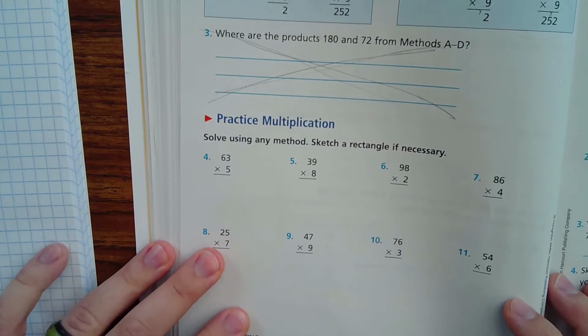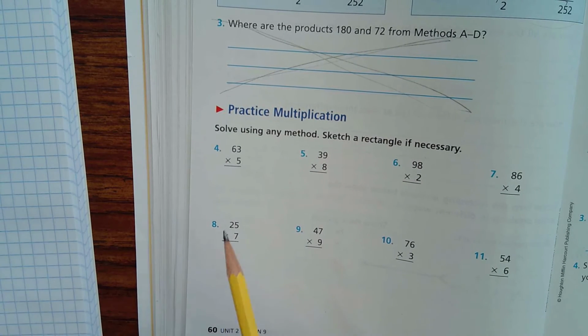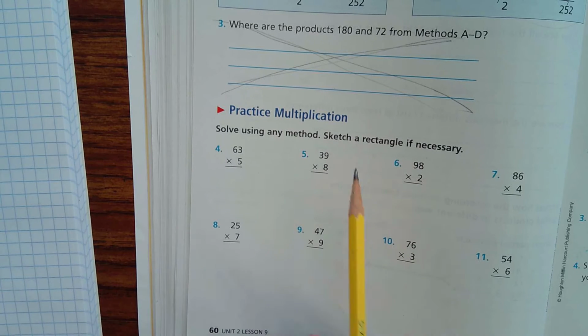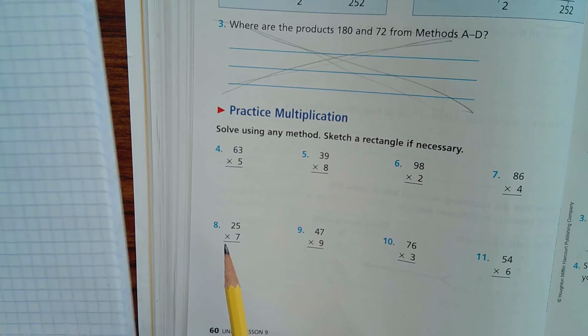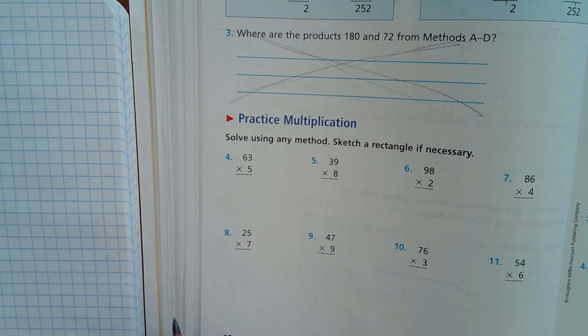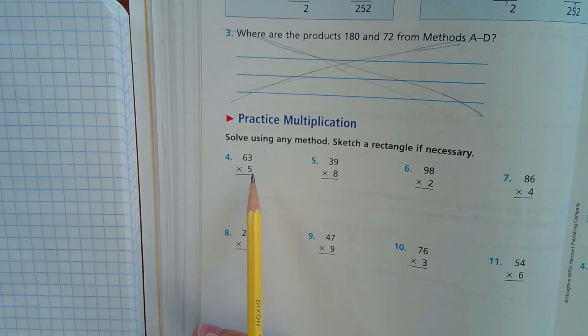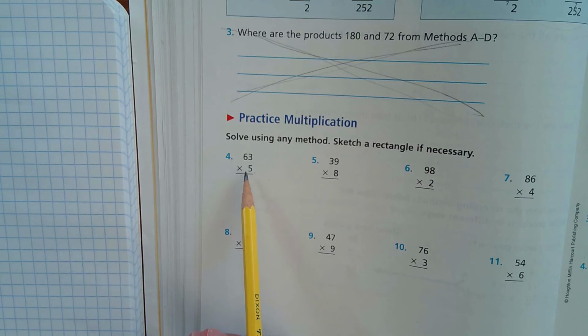Here is just some good old multiplication, and really what's happening is we're taking all the steps we took before with the array and the area model, and condensing them down into one compact process to solve a math problem.